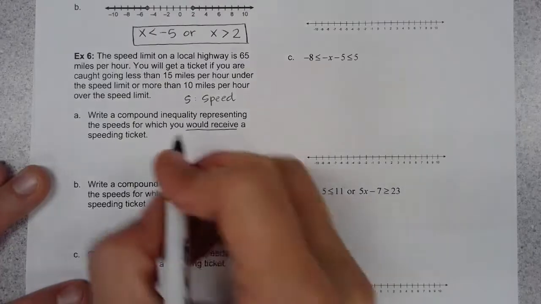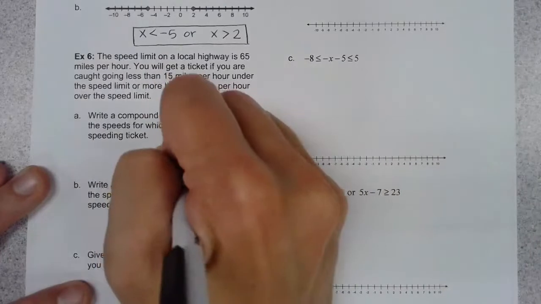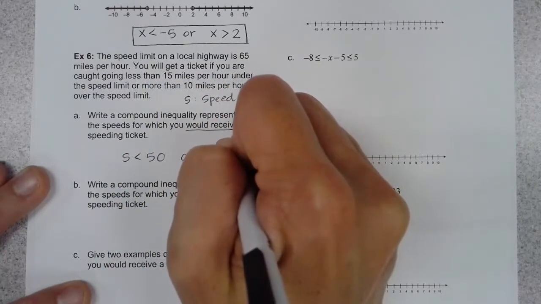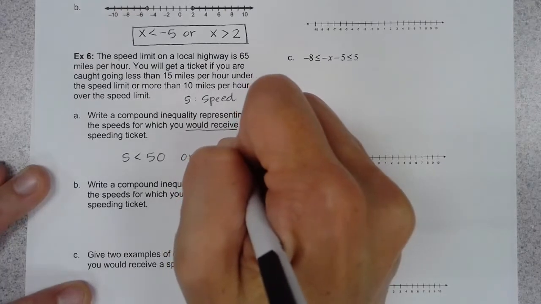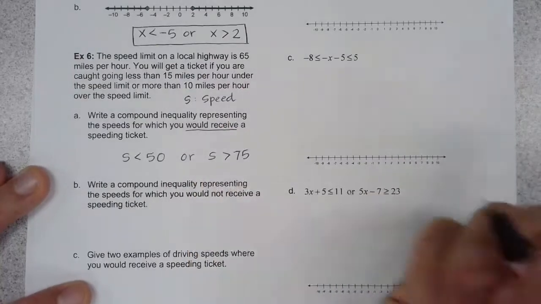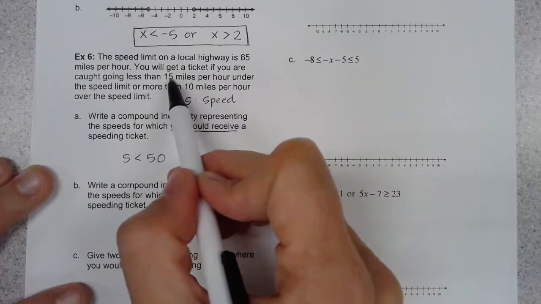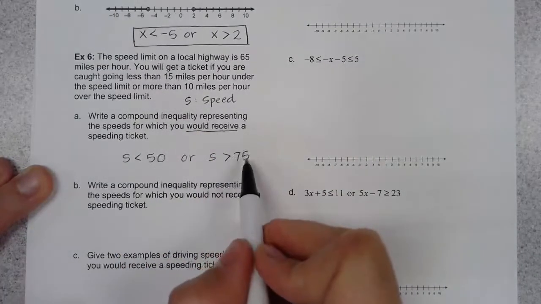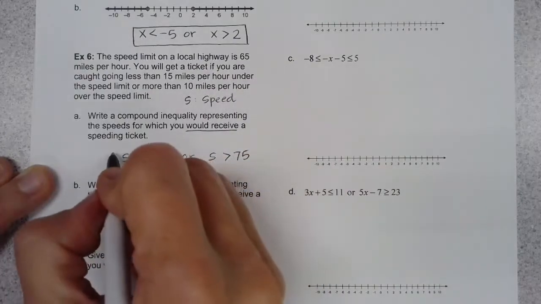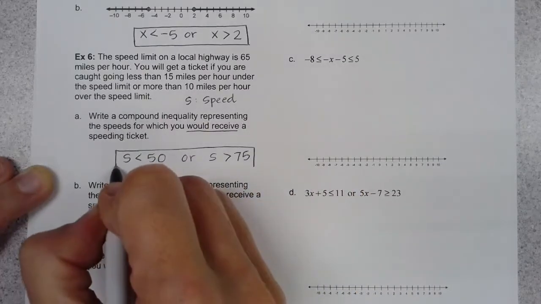So here, if you're caught going less than 50 miles per hour, or if you're caught going more than 10 miles per hour over the speed limit, then you would get a ticket. 50 is because the speed limit in the middle was 65, so I did 65 minus 15, that's how I got the 50. 75 is because more than 10, so I did 10 plus 65. So this would be the range of speeds where you would get a ticket.